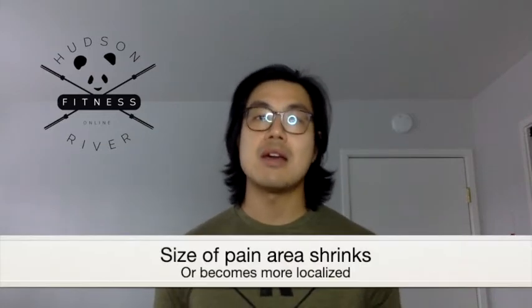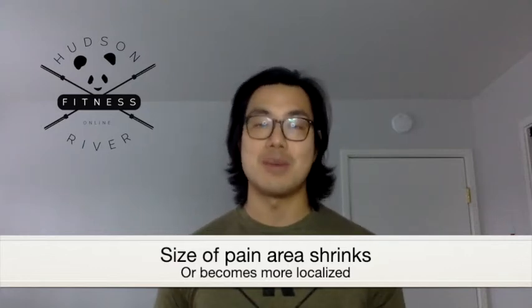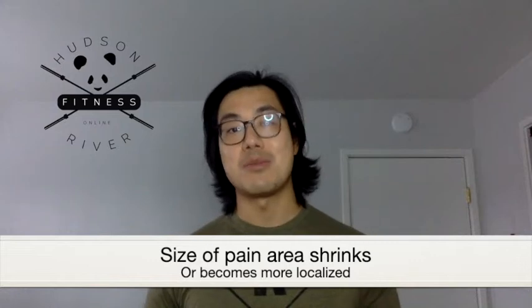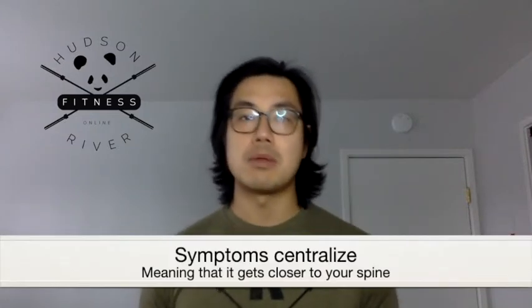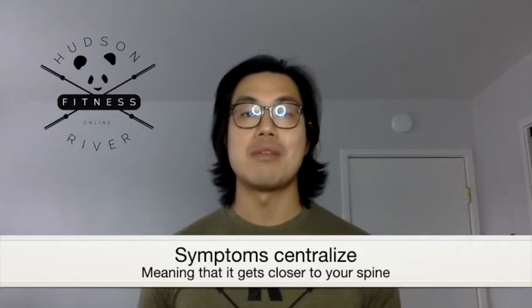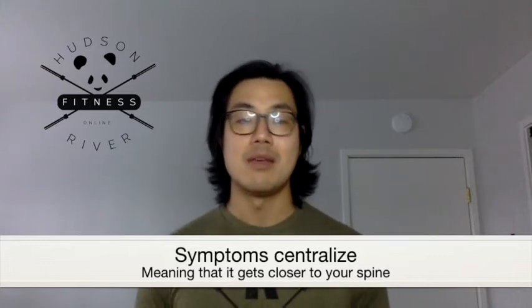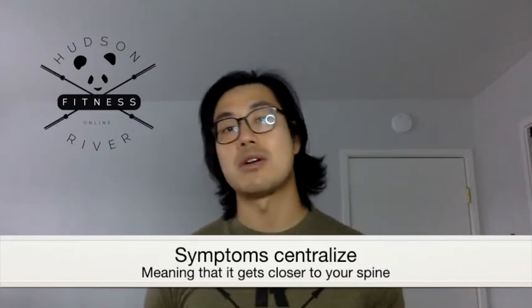Number two, the area of your pain location gets smaller in size. If it becomes a little bit more localized, we are heading in the right direction. If it spreads out, we are heading in the opposite direction. The next point is that your symptoms should be moving up closer towards your spine, meaning that if you have pain in your calf and you're moving, the pain or tenderness moves into your hamstring, buttock, or it even intensifies in your lower back. We are moving in the right direction, and that is called centralization.